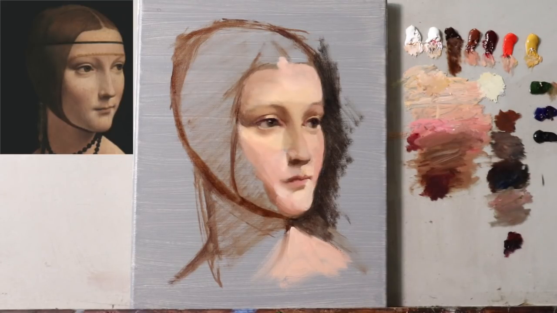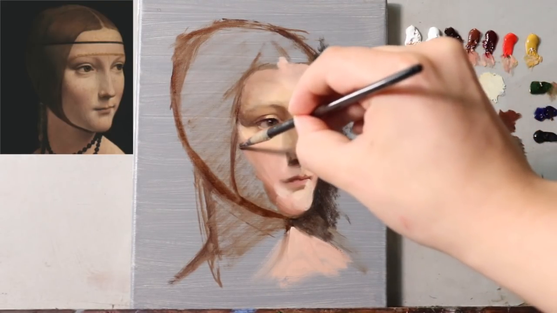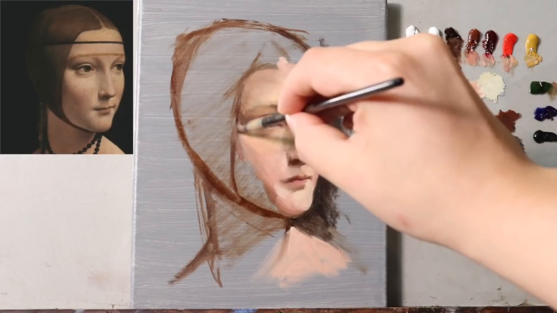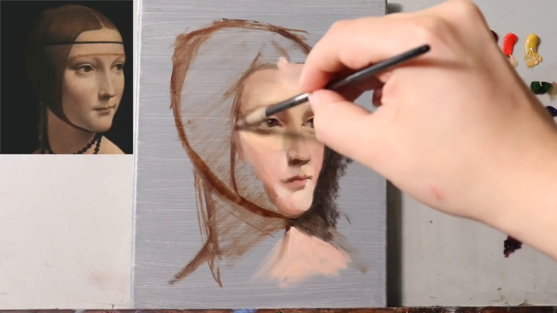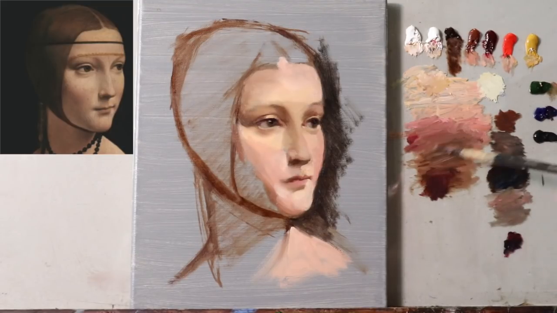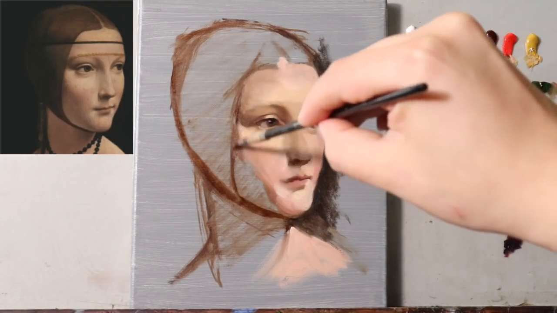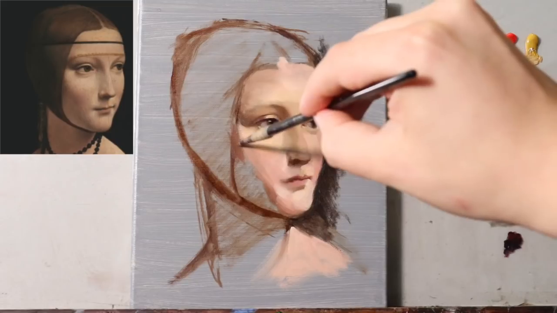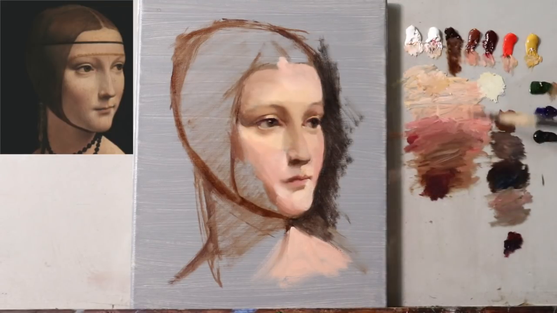I think now would be a good time to start to get into the terminator line over here. Let me define what I mean by that, which is also in my syllabus for my students. Basically, the boundary between light and dark.